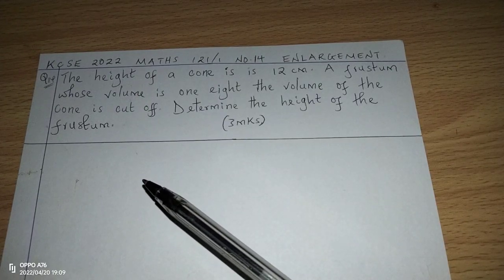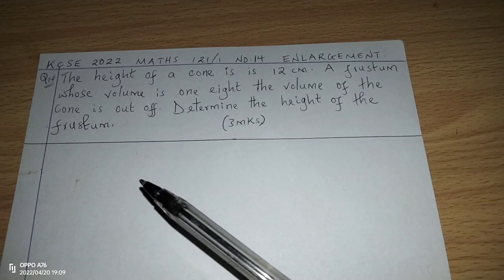We are going to study number 14, KCSE 2022 Examination Mathematics Paper 1. It is on similarity and enlargement.